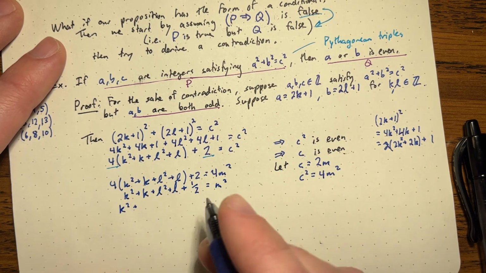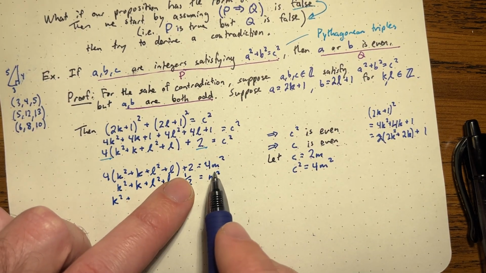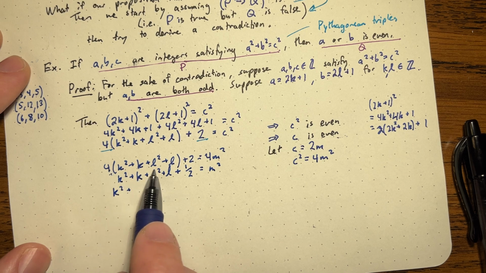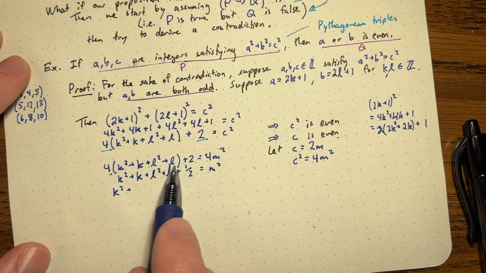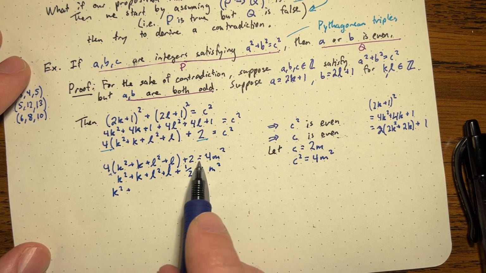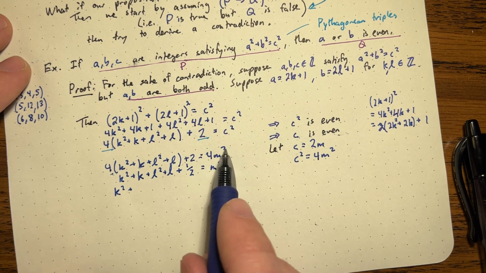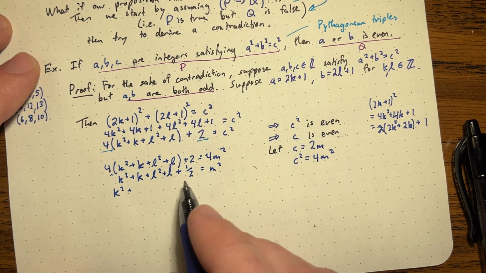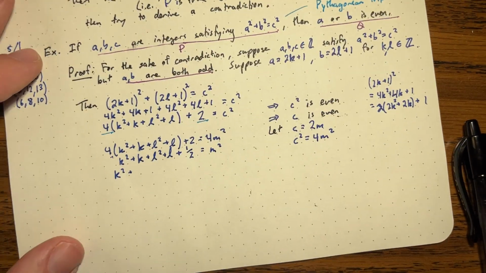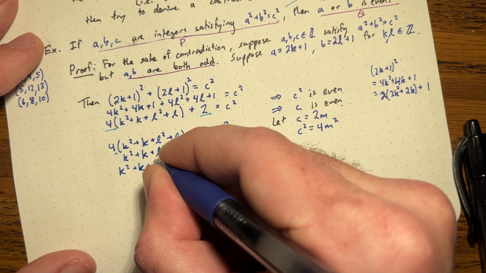I guess there are other ways to get a contradiction too. So like this side, I'm already saying this is a multiple of 4. This part is a multiple of 4, but I'm adding 2. So actually this is not a multiple of 4. And this is a multiple of 4. So we already see the contradiction here, right? But I guess just to make it super clear like we did above, we can move everything to one side.